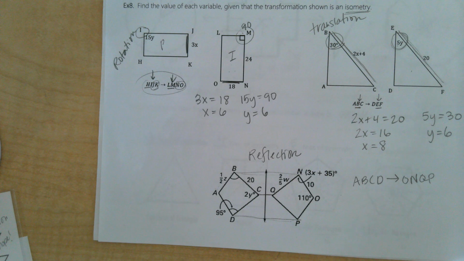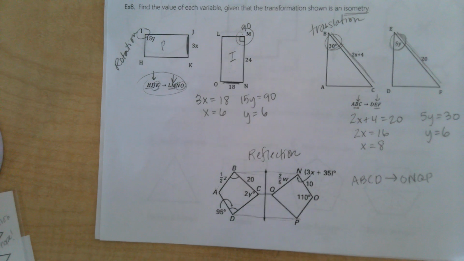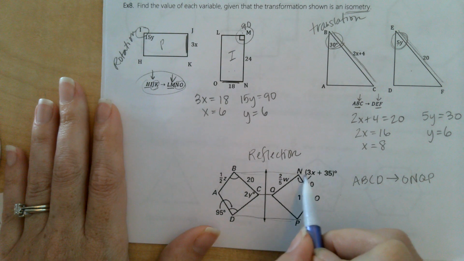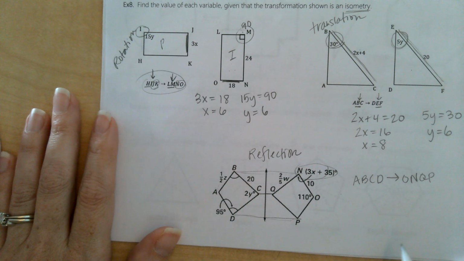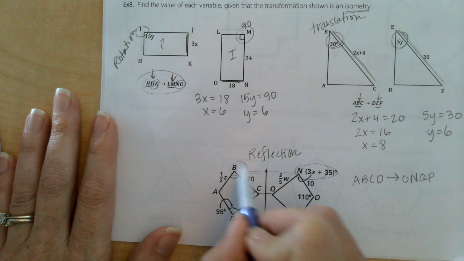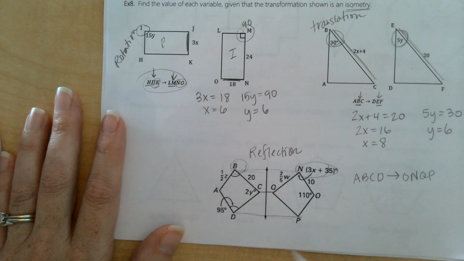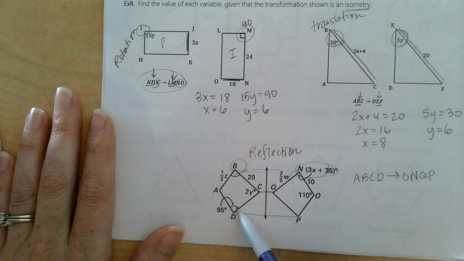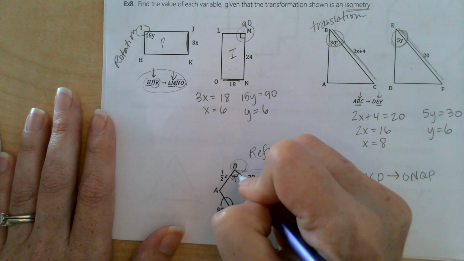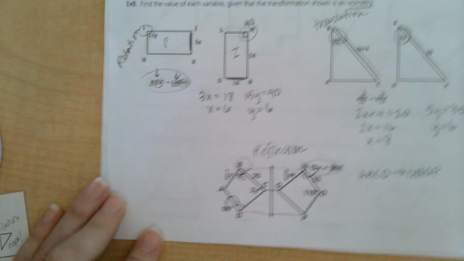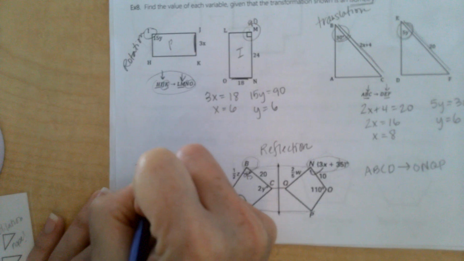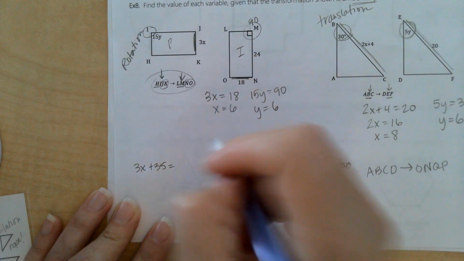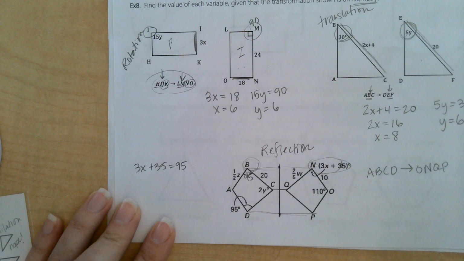All right, we can start with X. Okay, so X is at N. What goes with N? B. And what do we know about B? Yeah, it's congruent to D. So this is also 95, right? So how would we set this one up? 3x plus 35 equals 95. Okay. I'm not going to solve it. I'm going to go and set up the next one.